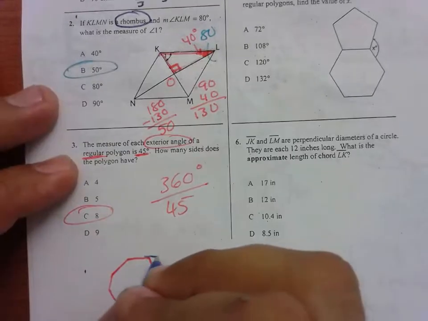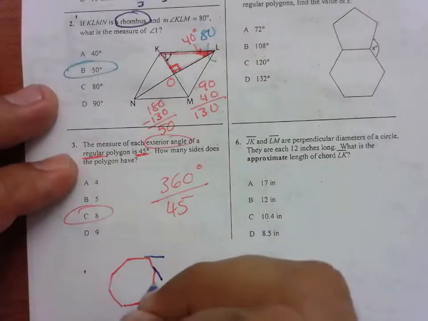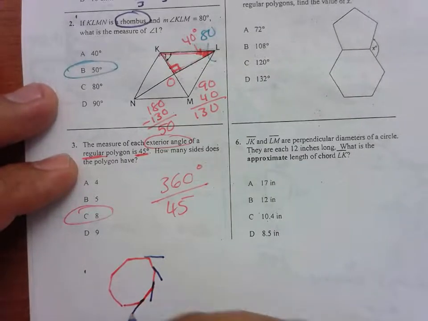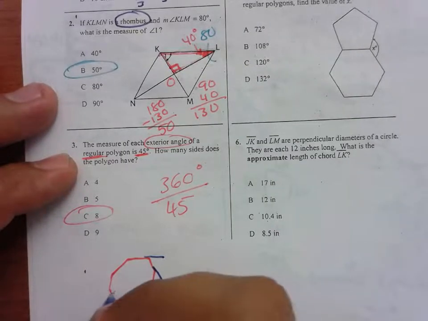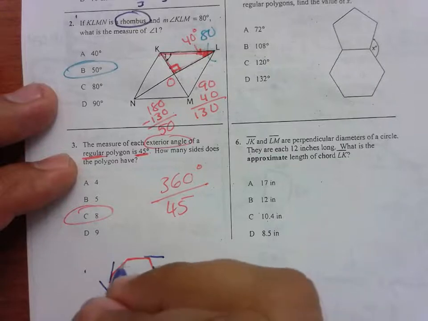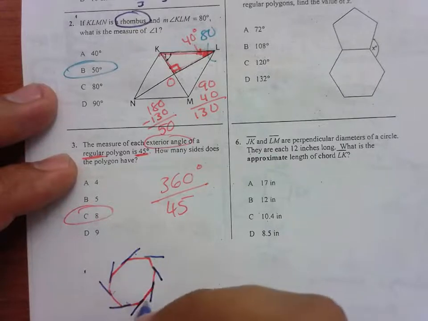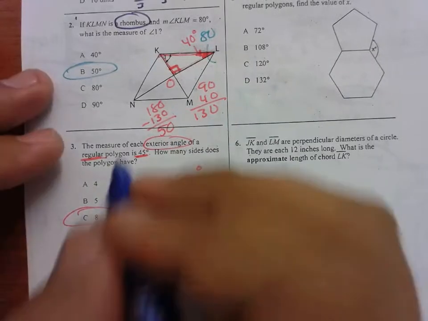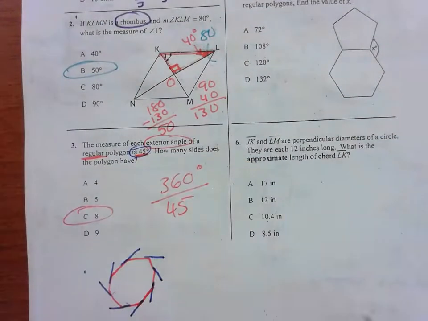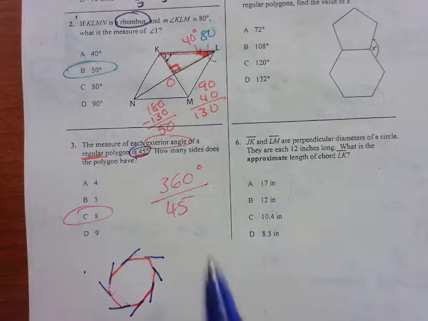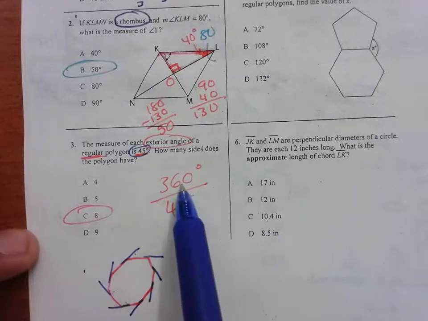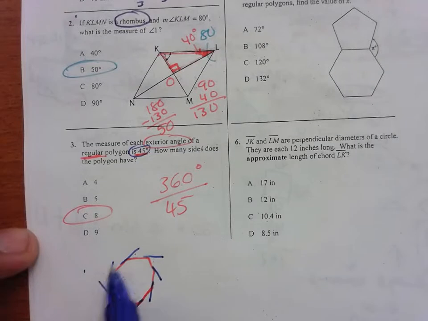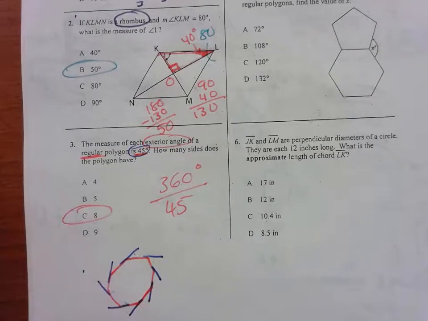If I did this all the way around, see how I'm creating angles with the sides? All of these angles, if I added all of them up, would have to equal 360 degrees. So if I told you that one of these is 45, and I asked you how many sides there were, you would just take 360 and divide it by 45, and that tells you how many of these are 45 degrees. That makes sense, but how do you know the polygon is 360?